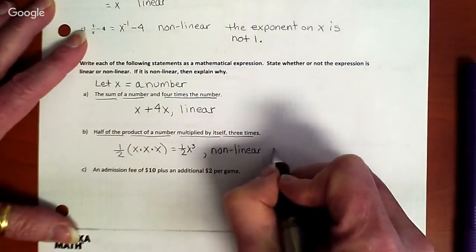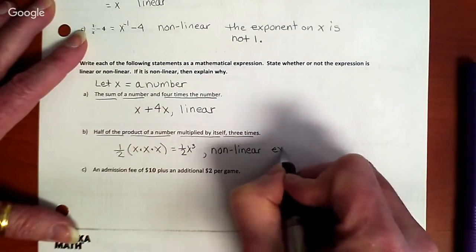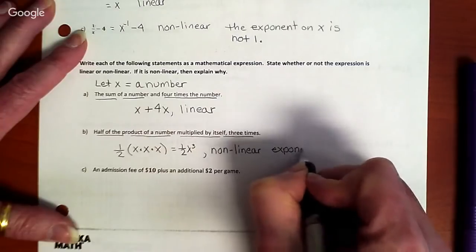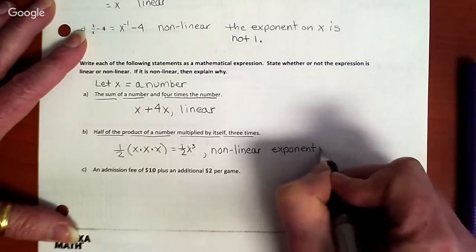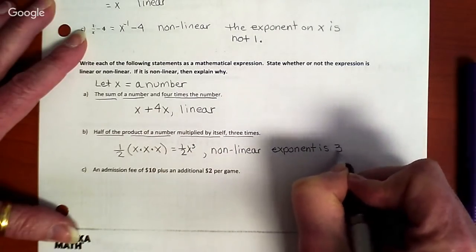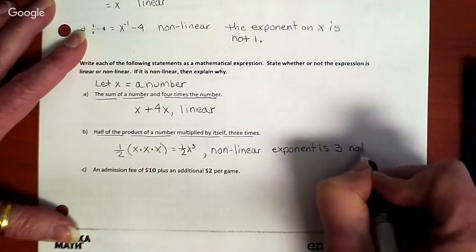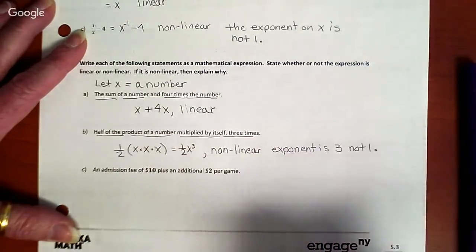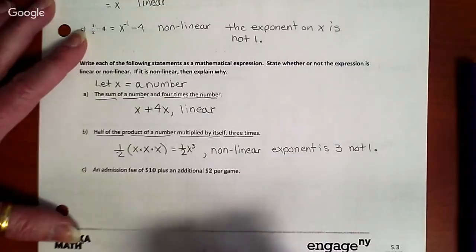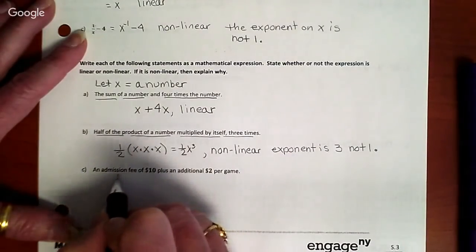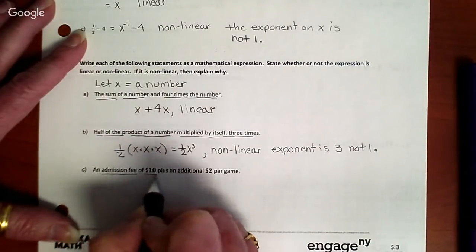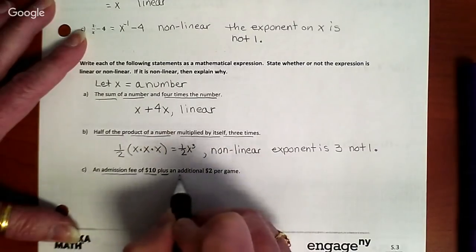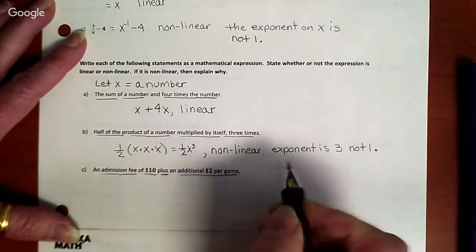And therefore the exponent is 3, not 1. And for C, we have an admission fee of $10 plus an additional $2 per game.